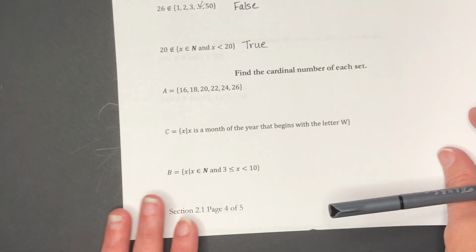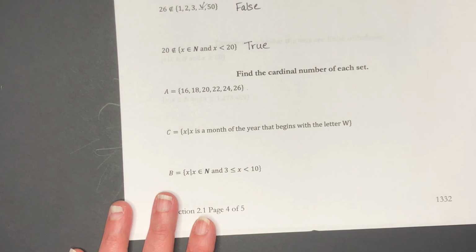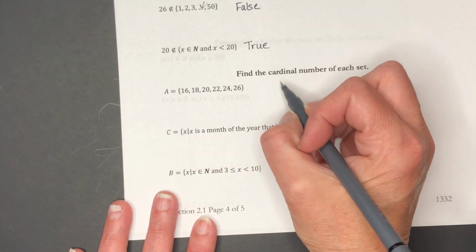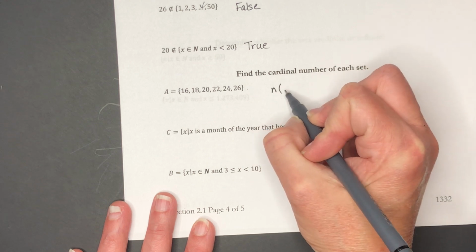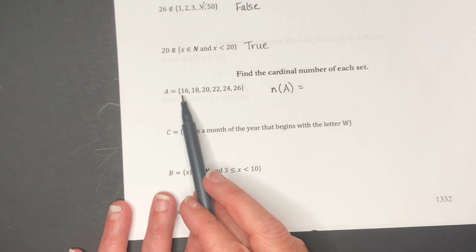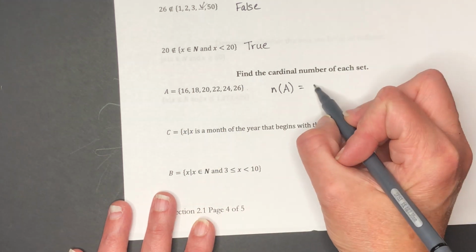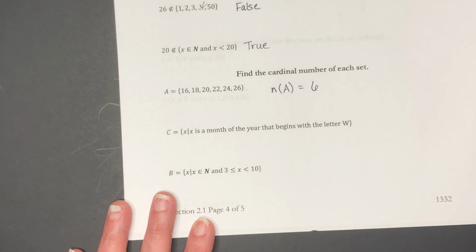Okay. Find the cardinal number of each set. Now remember, this is just asking how many elements are there in the set. So right here, I'm asked to find the number of A. And I simply count the number here since this is listed in roster method. 1, 2, 3, 4, 5, 6. So the cardinality of set A is 6.